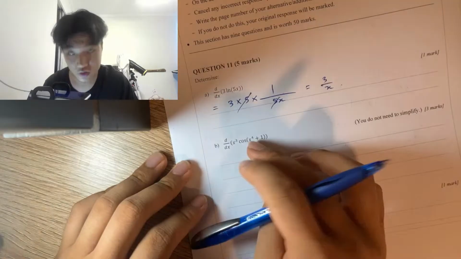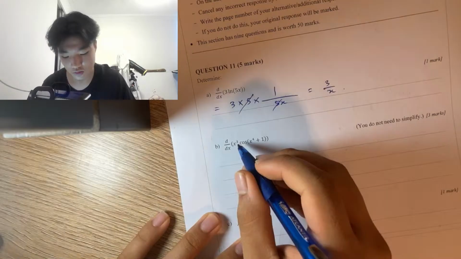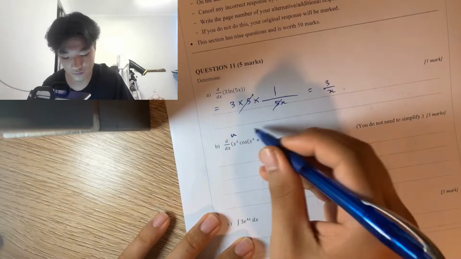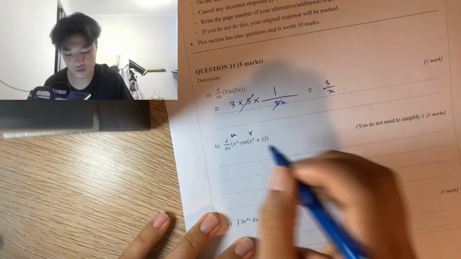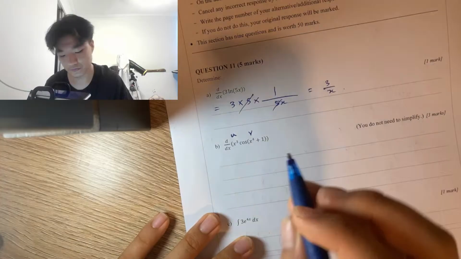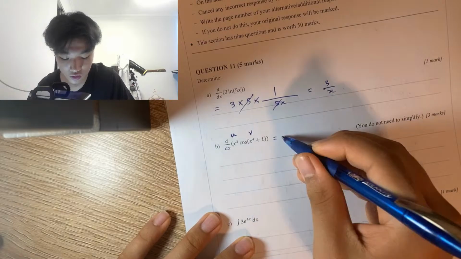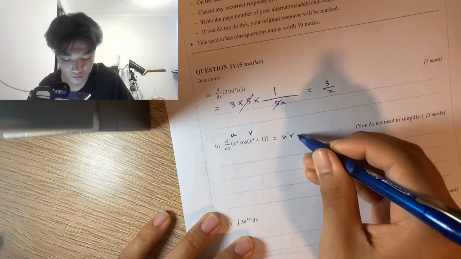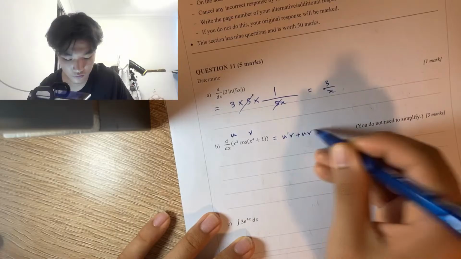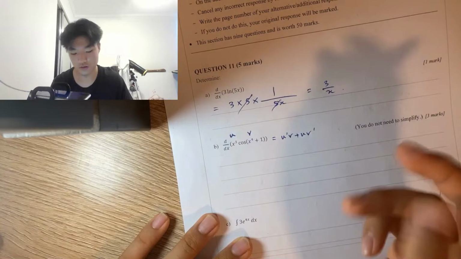Two functions multiplied together, so we're using the product rule here. u is x cubed, and then we're going to let v equal cosine of x to the power 4 plus 1. Okay, so we know the derivative equals u prime v plus u v prime, or something like that. You can rearrange the terms. It's commutative.